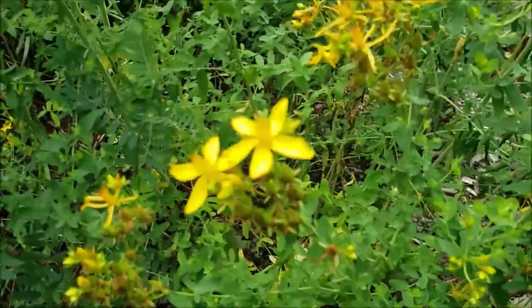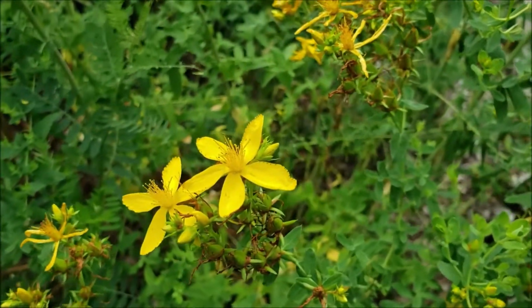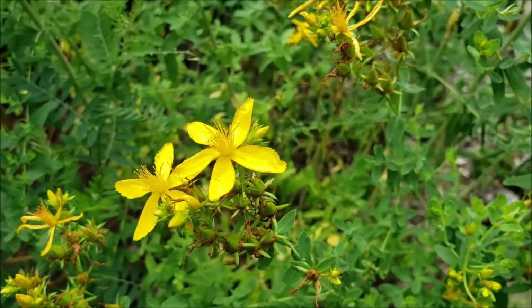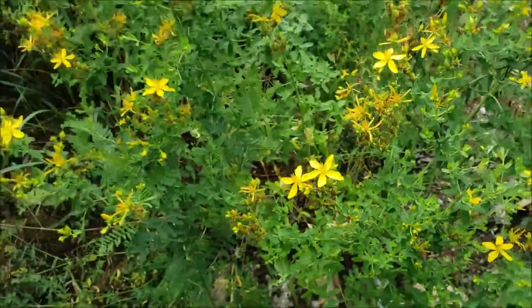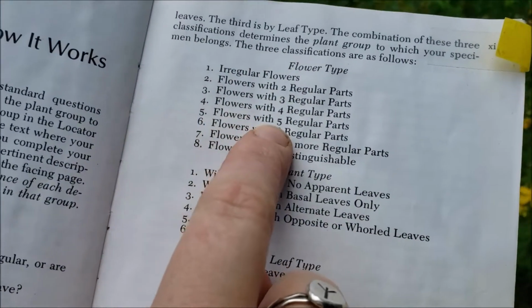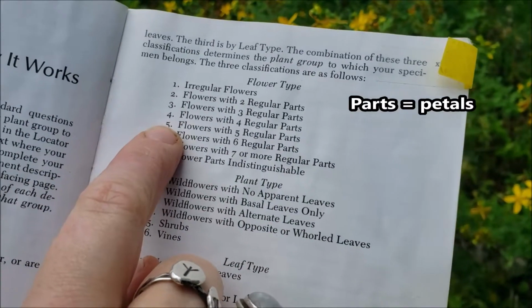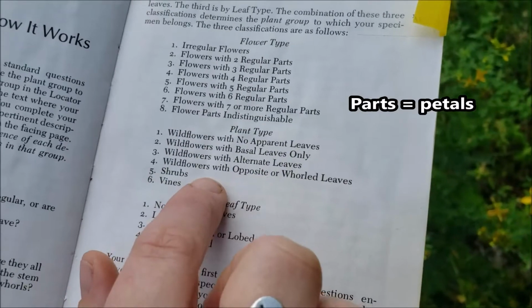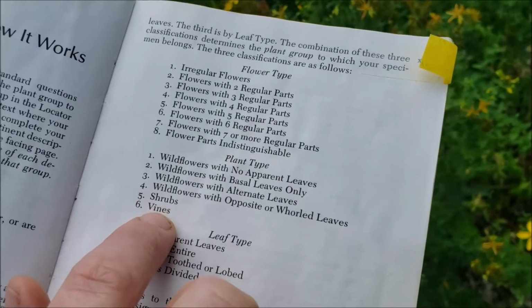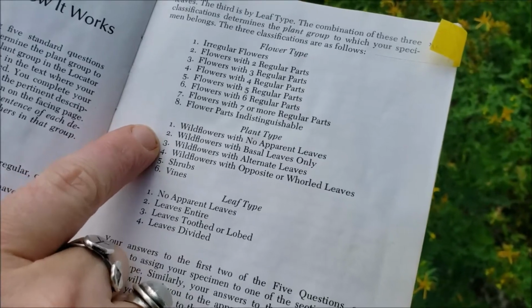So right away, we notice that the flower is considered a regular flower type, meaning that it can be divided symmetrically. So we're going to take a look at the flower type in the book. It's not an irregular. It's a flower with 5 regular parts. So now we just remember the number 5. Next, we're going to move on to plant type. And this describes how the leaves attach, or whether it's a shrub or a vine. It's definitely not a shrub or a vine. And there are definitely leaves. So it's going to be either 2, 3, or 4.